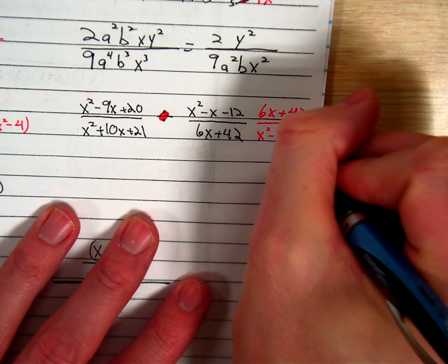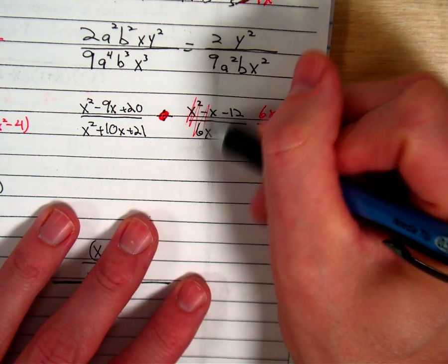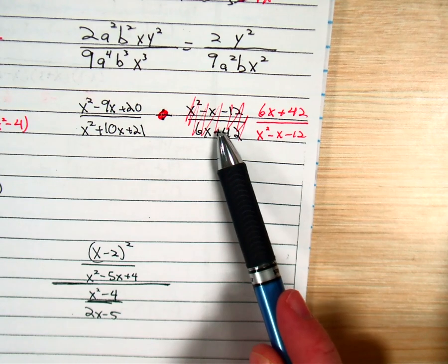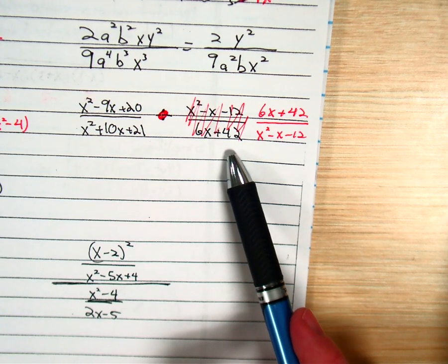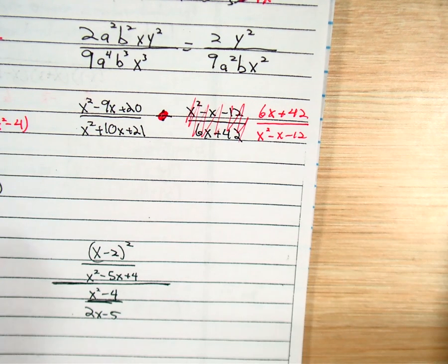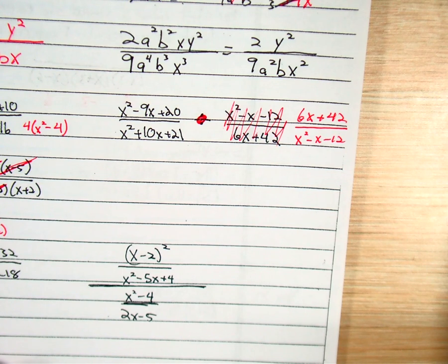X squared minus x minus 12. Okay, I'm going to do a light squiggle here, just enough so my brain knows not to use it. But it's light enough that if I do screw up and need to go back and rewrite the problem, I can still see what that is. Alright, go ahead and push pause and give the whole thing a go.